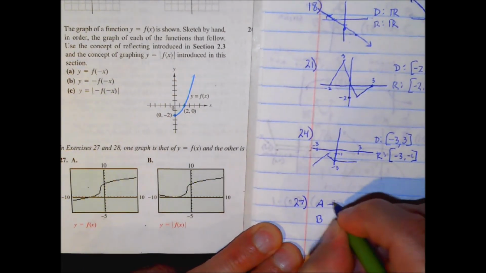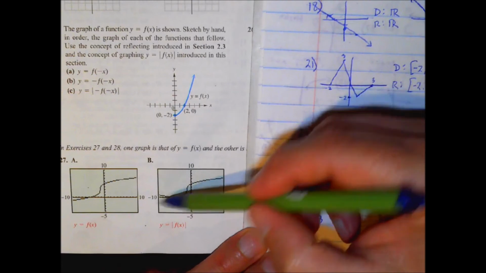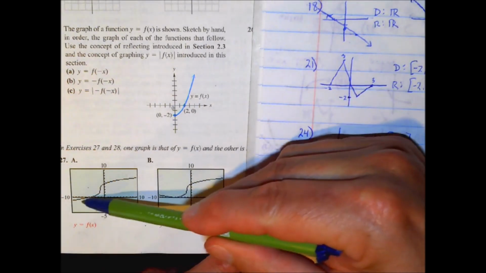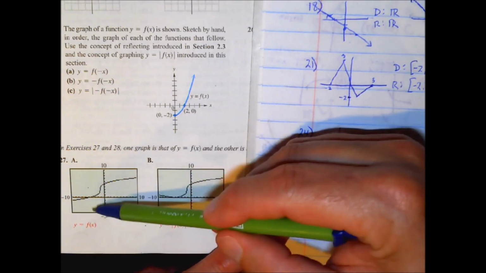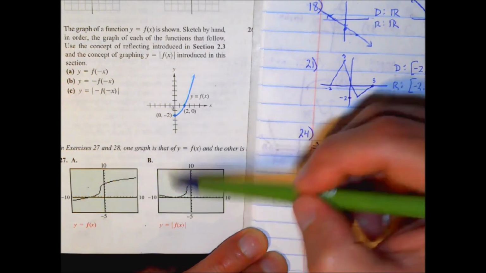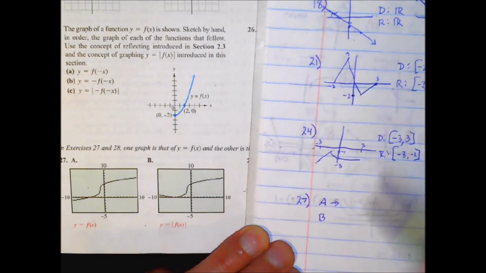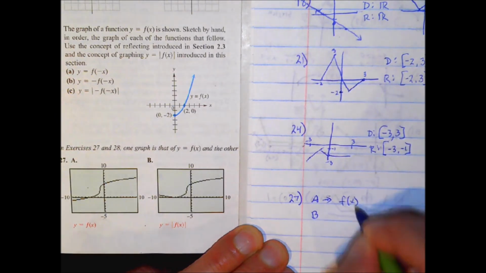Notice absolute value would be the reflection up above, right? Because you can't have negatives with the absolute value. So this one has to be the f of x, and the only positive one has to be the absolute value of f of x.